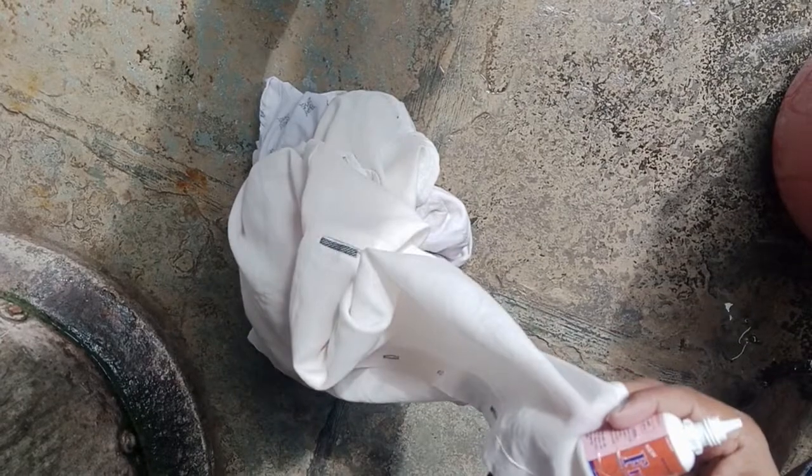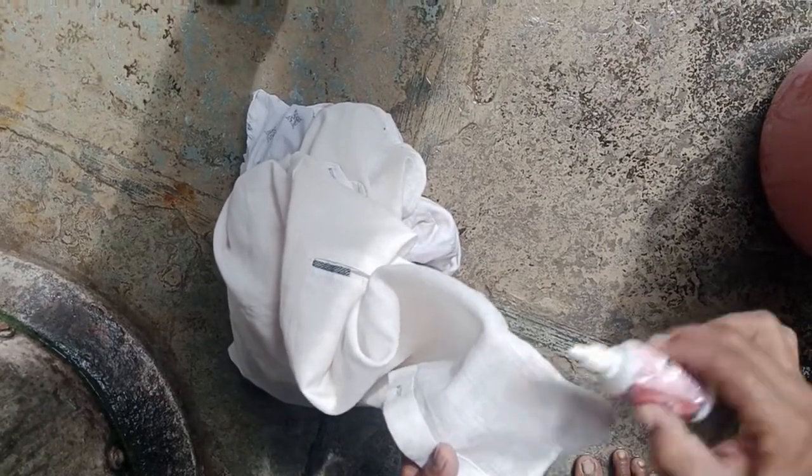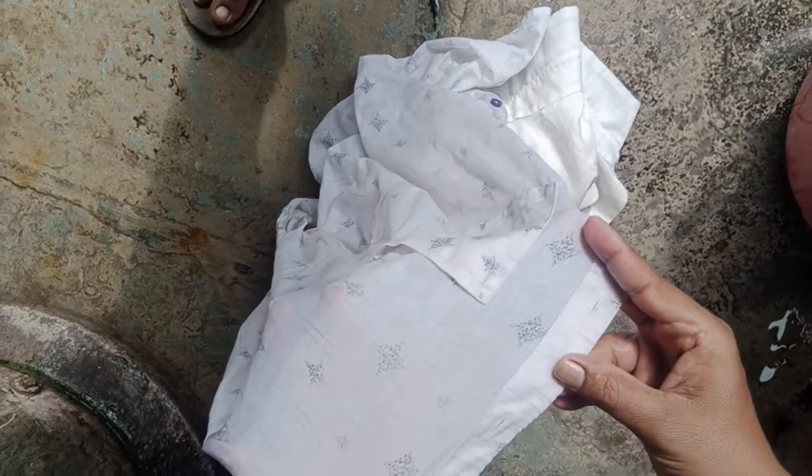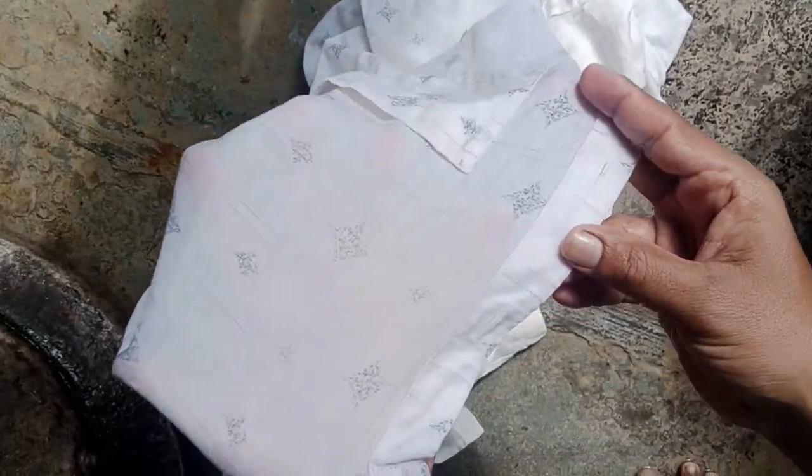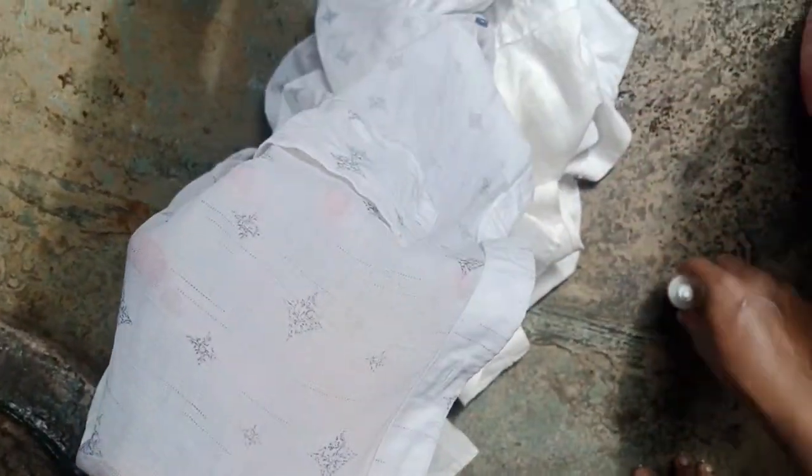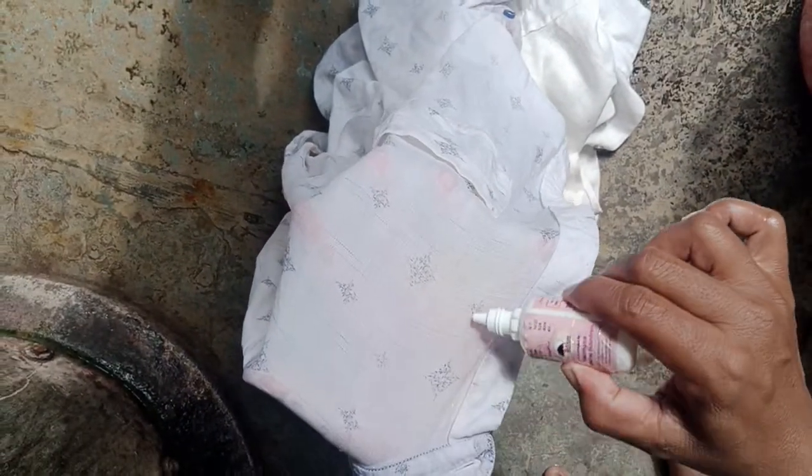This way you can remove pan gutka stain 100%. I targeted this stain, which is big, but it is completely removed in a few seconds.